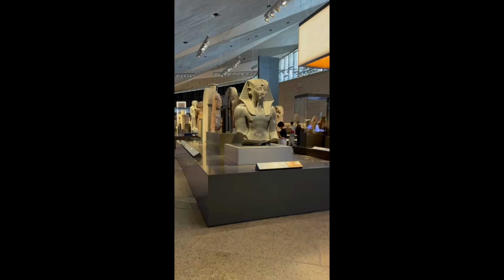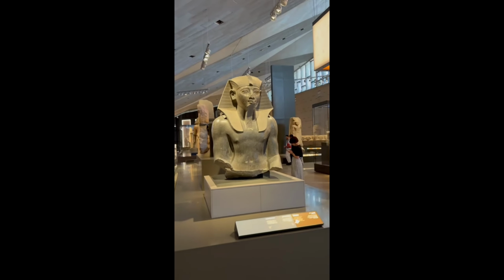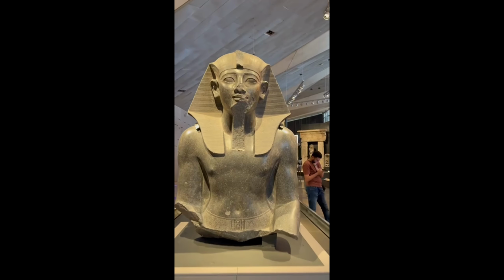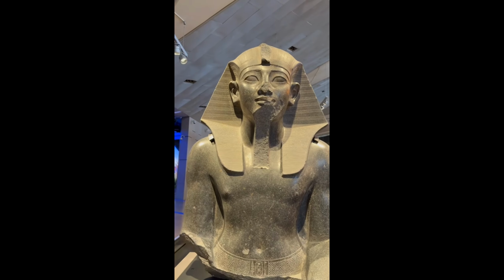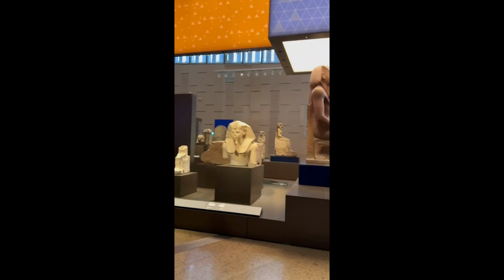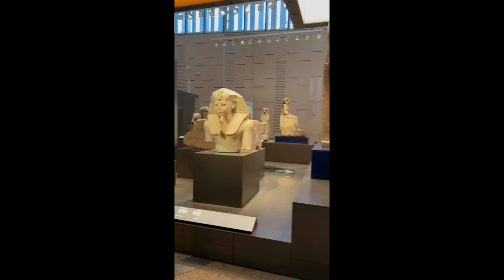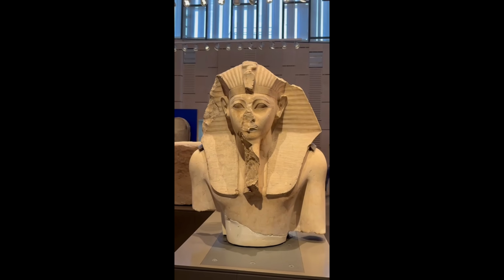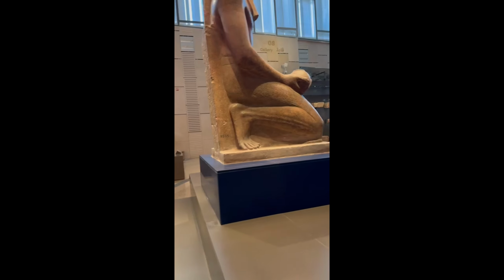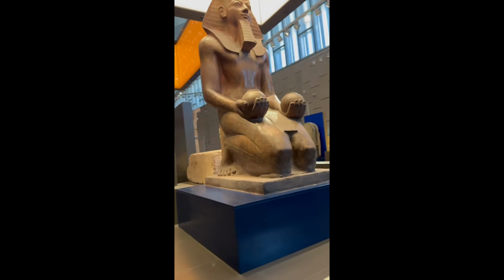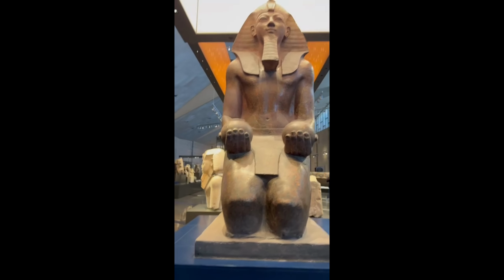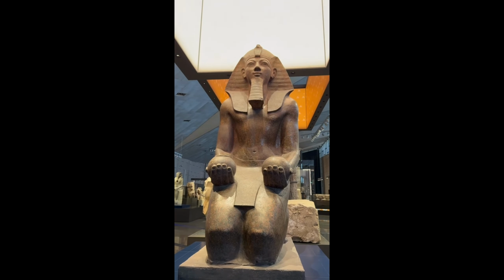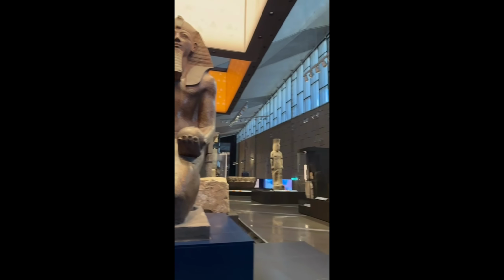Same thing here. Same thing here. Hacked out the nose. Amunhotep II. They knocked his nose off, part of his lips. Same thing here. They've removed the nose, took the head off. I believe this is Hatshepsut here making an offering. It is. This is Nathartat, Hatshepsut, Grand Egyptian Museum.